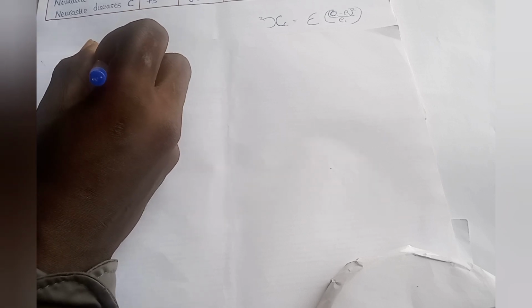And in order to do this, I need a table. So I want you to follow me as I draw out this table. First, I will put my observed value. I represent it with this. Observed value. Expected value. I represent it with this.